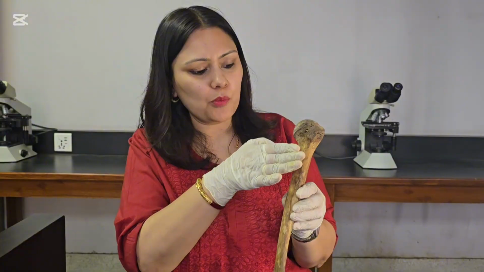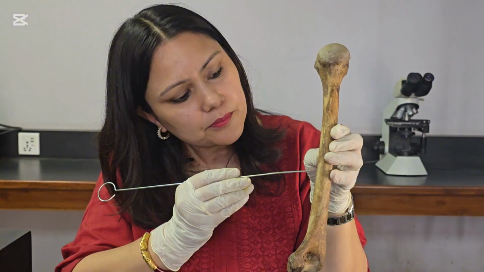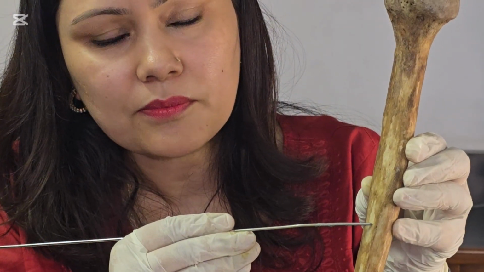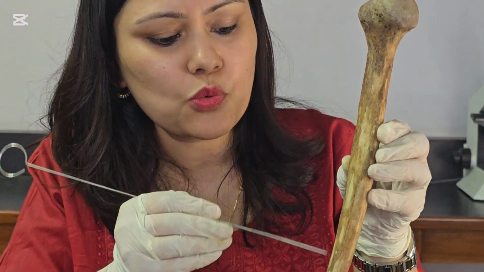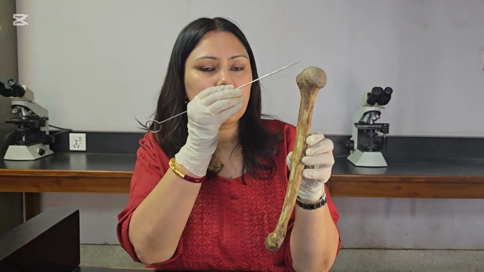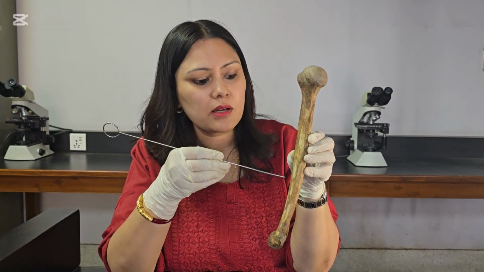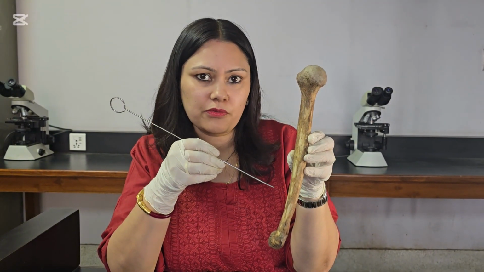The posterior surface also gives attachment to two heads of the triceps, the lateral head above the radial groove, whereas the medial head below the radial groove. The blood supply of the shaft of the humerus is via the nutrient artery, which passes through the nutrient foramen. The nutrient foramen is directed towards the elbow, or distally. That means the upper end of the humerus is the growing end, because the growing end is situated opposite the direction of the nutrient foramen.